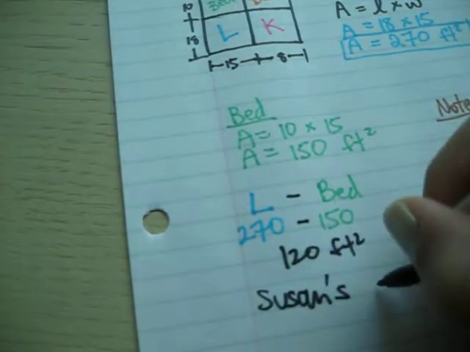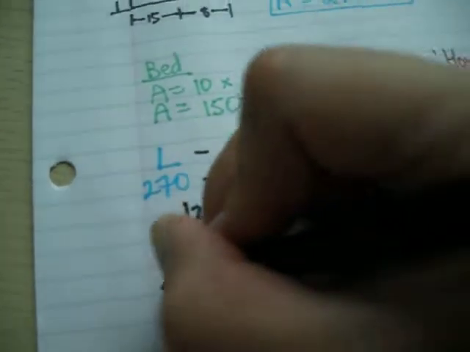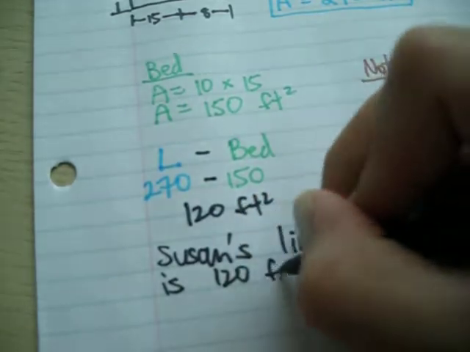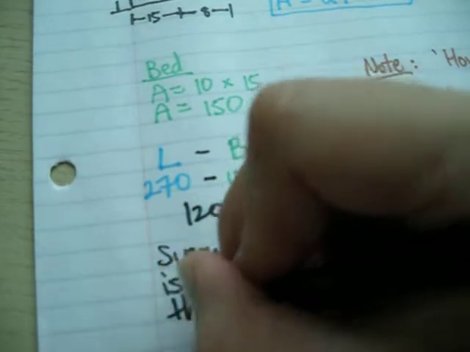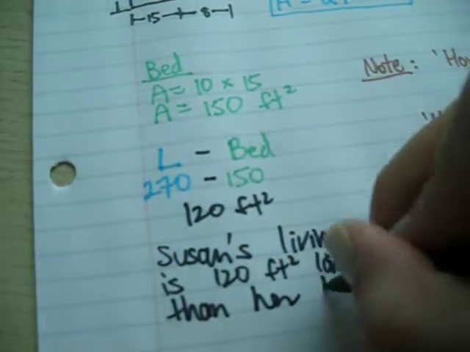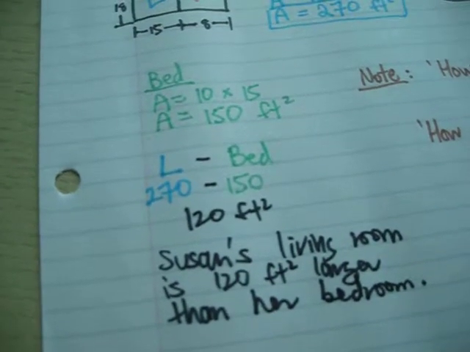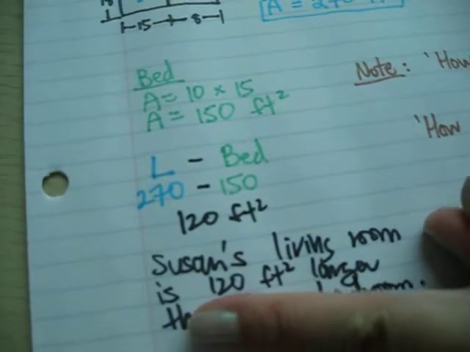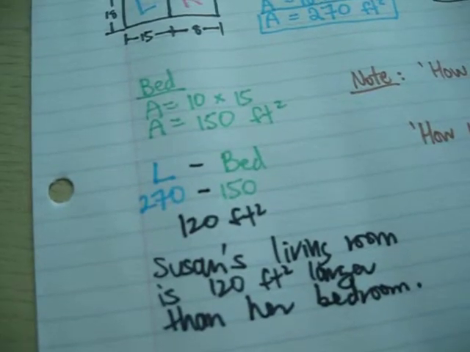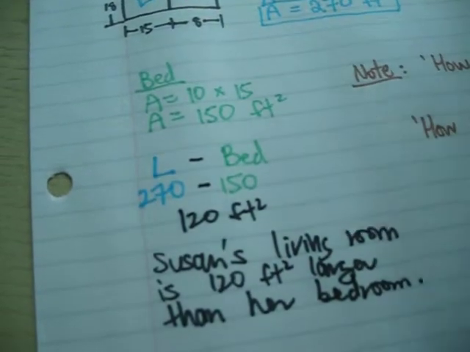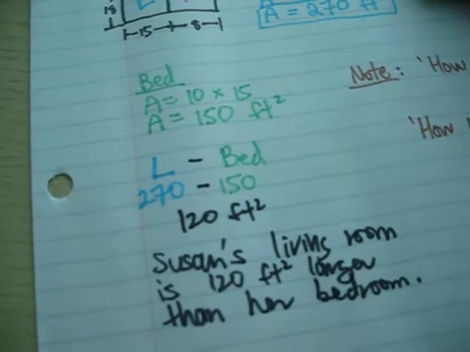Susan's living room is 120 feet squared larger than her bedroom. Be specific. Okay. Susan's living room is 120 feet larger, is where a lot of students like to stop. But larger than what? Larger than your foot? Larger than your school, your classroom, your bike? How much larger is it? You gotta be specific to answer the question fully.